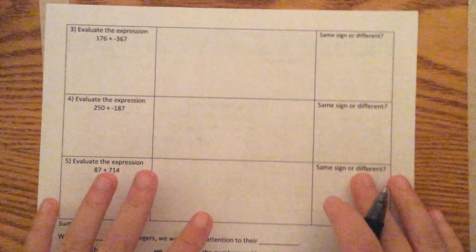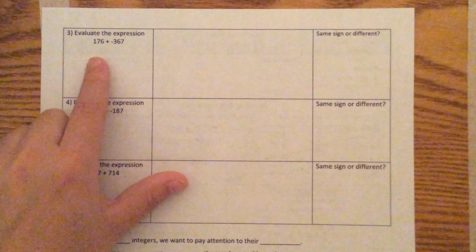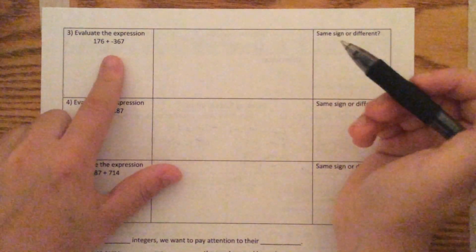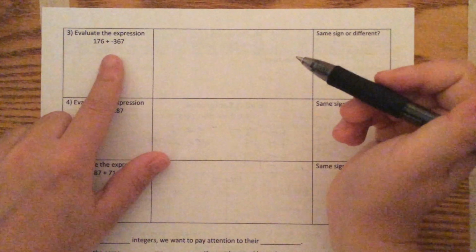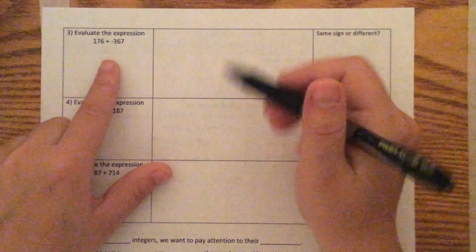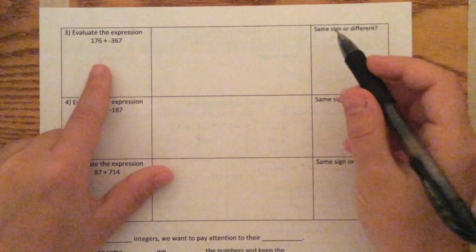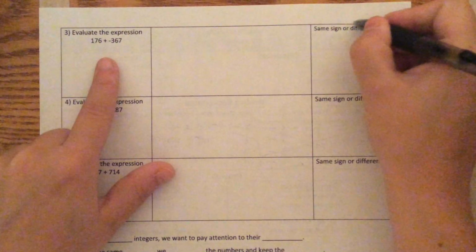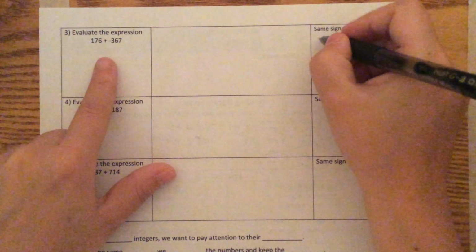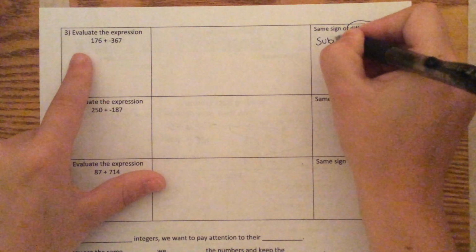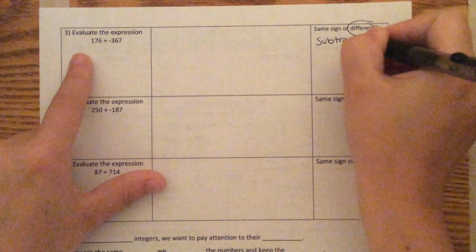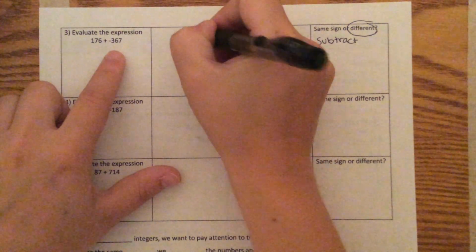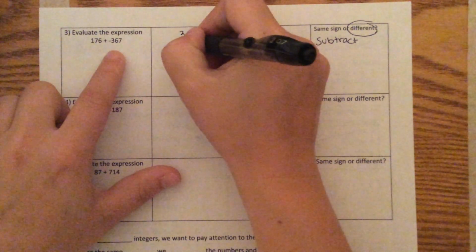All right, example 3. We're going to evaluate the expression 176 plus negative 367. So this one especially is a reason why we don't want to use a number line, or we don't want to always have to write it out, because that would be a lot of pluses and a lot of negatives, and that would not be fun. So we have different signs here. So what we're actually going to do first is we are going to subtract. So we're going to take the 367 minus 176.